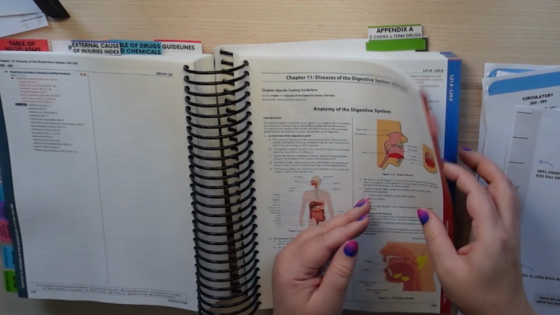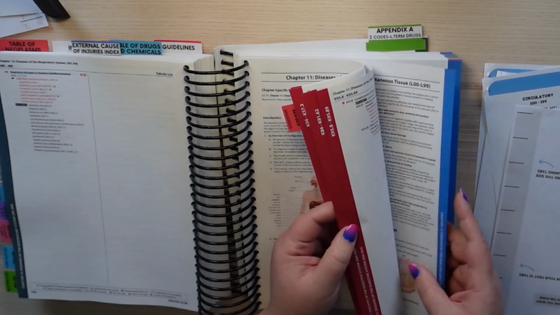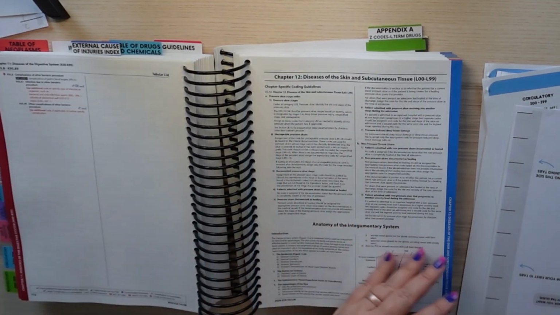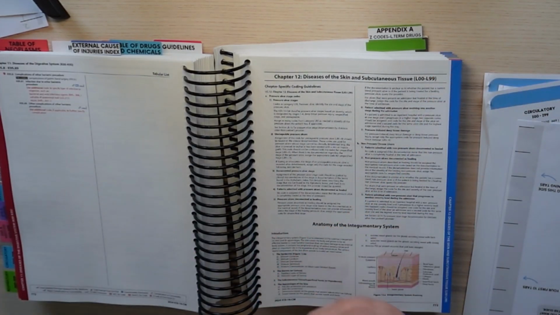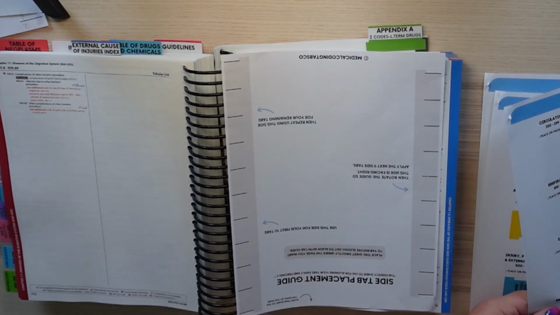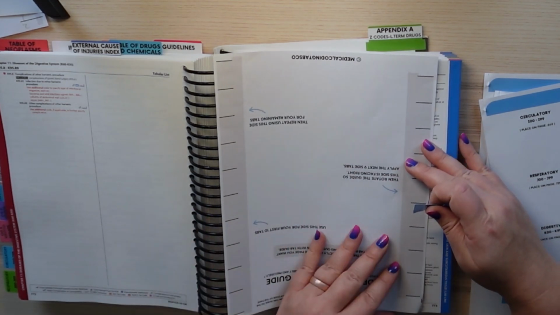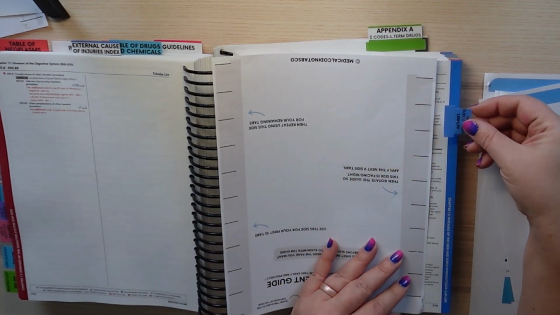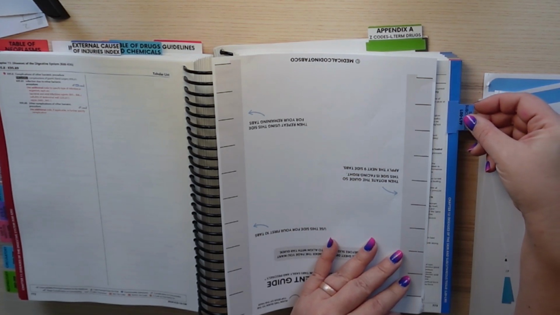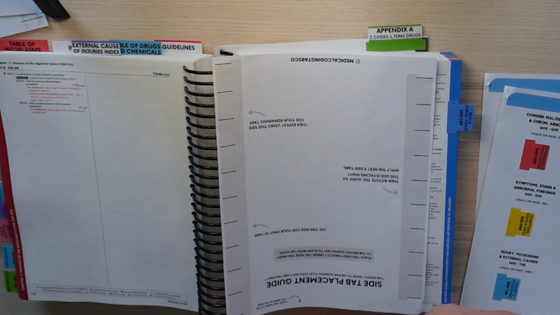Next is going to be chapter 12, diseases of the skin and subcutaneous tissue. I'm sorry, not skin and circulatory system. My goodness. Skin and subcutaneous. So we're going to take that.